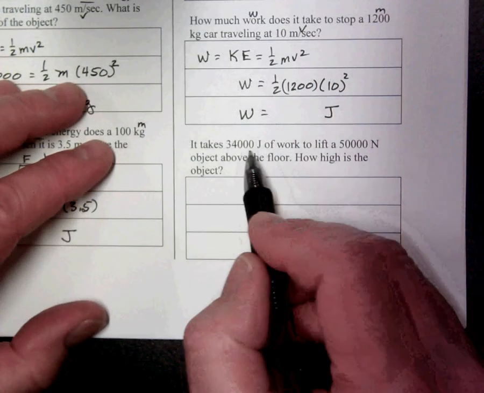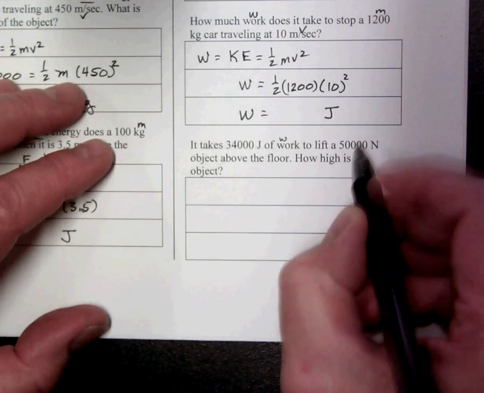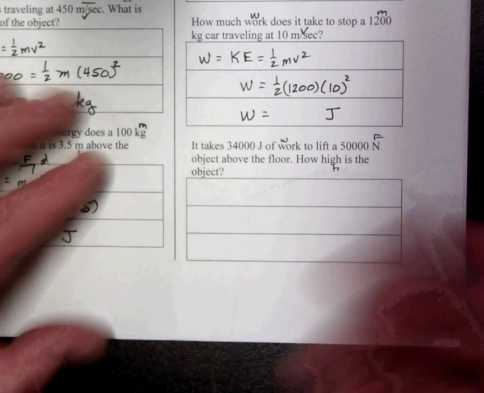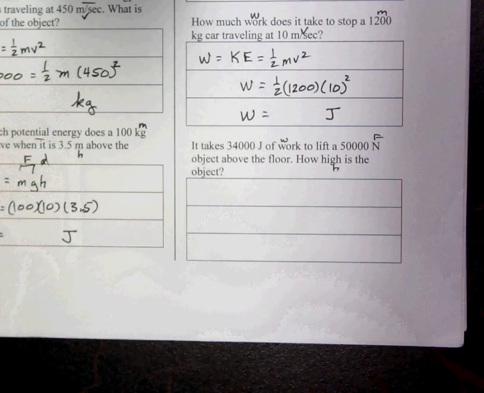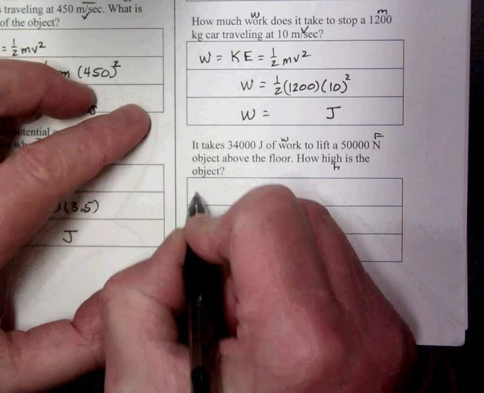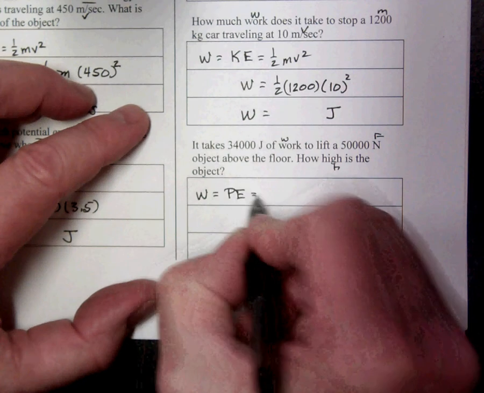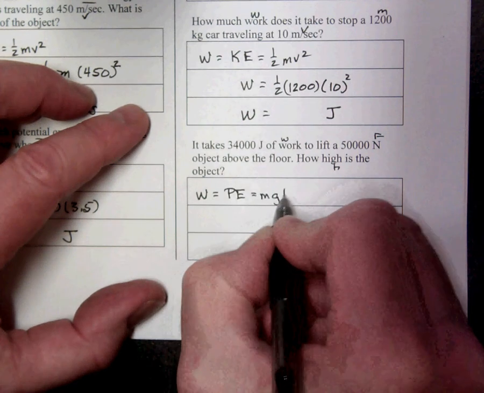Okay, here's one. Here's work to lift. There's our force, and we want to know how high it is. And you can think I can do W equals F D cosine theta, which I'm lifting. But since this is the energy one, W equals, since we lifted it, we got the potential energy.